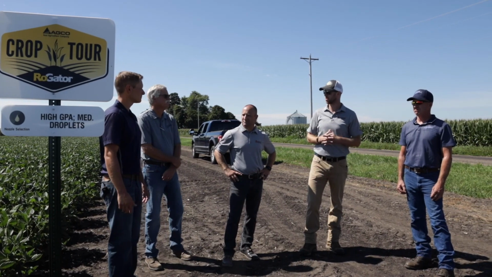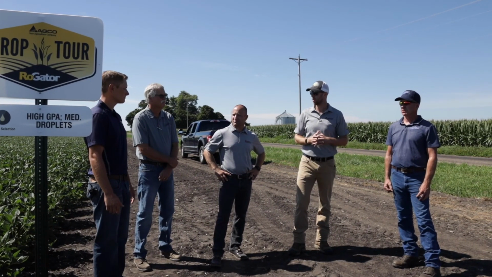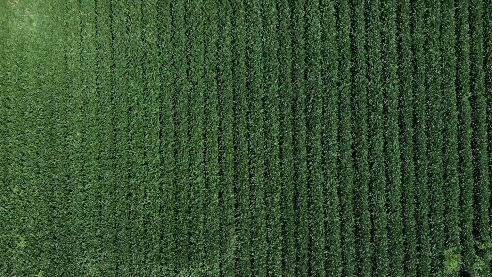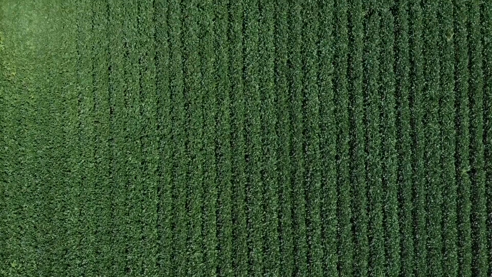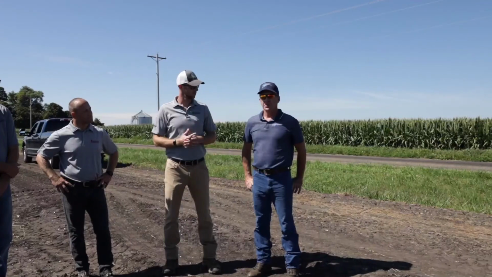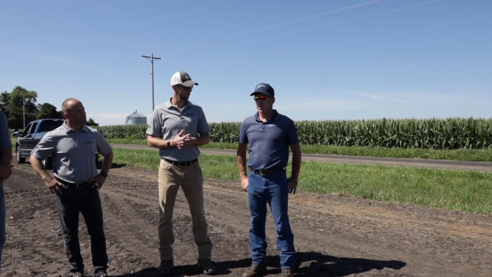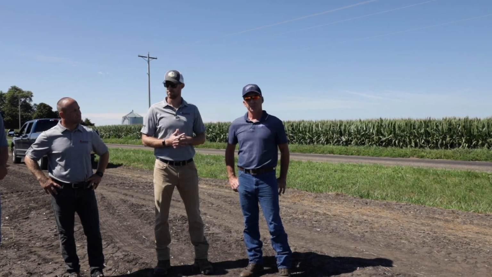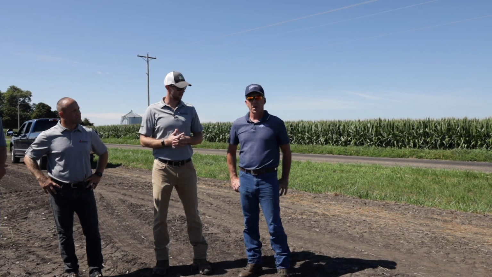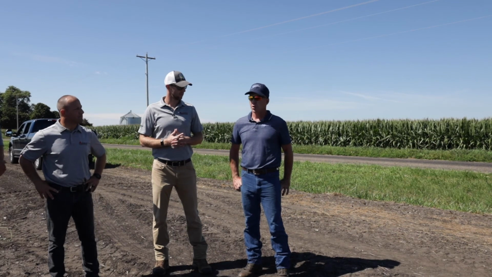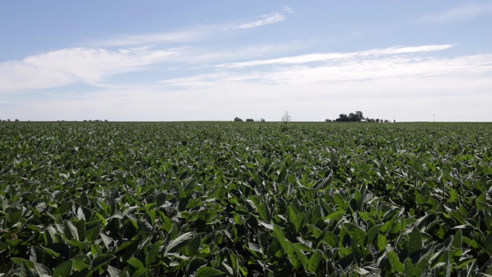What were some of the results, at a high level? What do you guys see from this section? We're seeing pretty good coverage and weed control by using the higher GPA per acre. This is kind of using a smaller droplet size or the incorrect nozzle size, so we don't have the control as you would by using the correct nozzle on these. Getting a coarse droplet on a post-application nozzle.